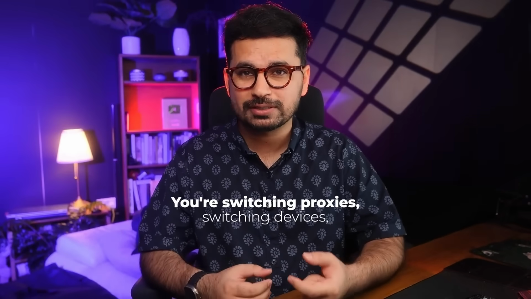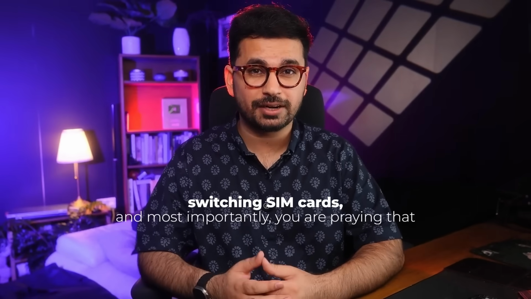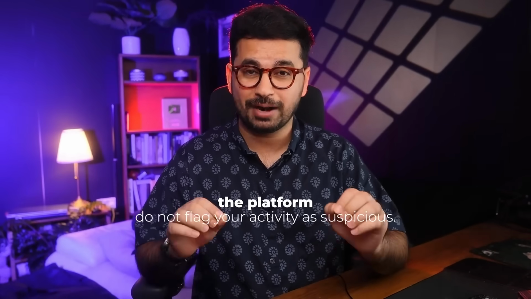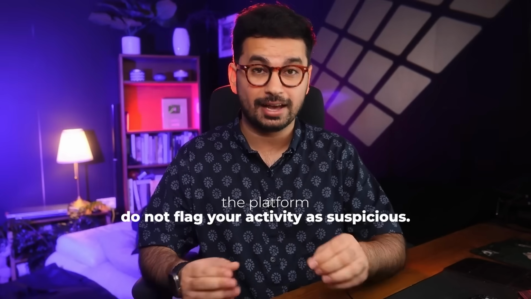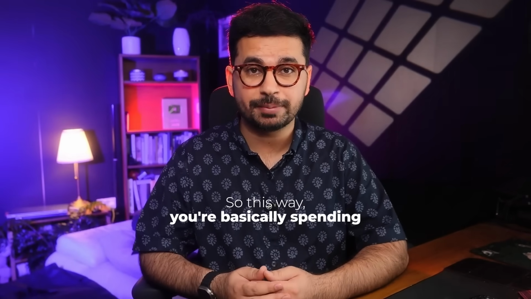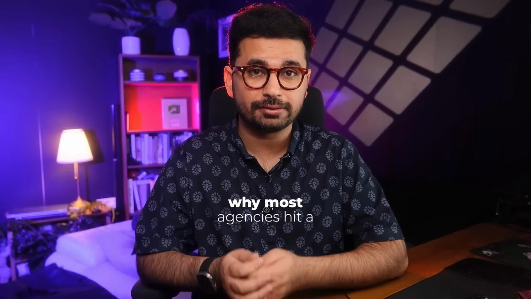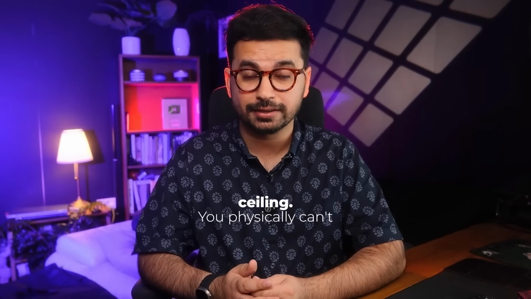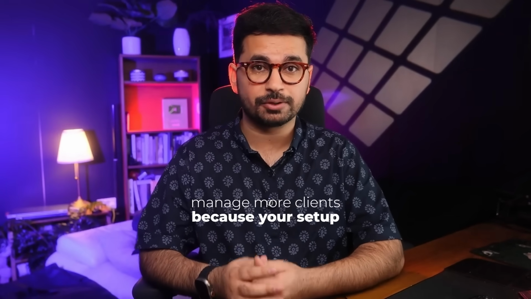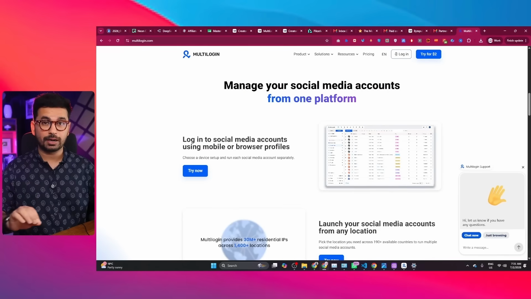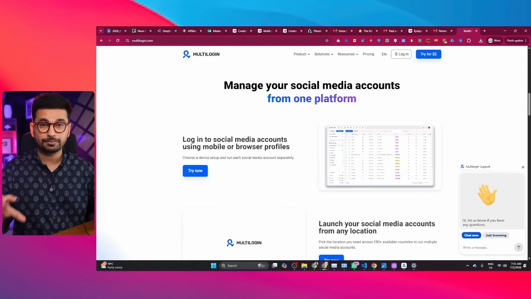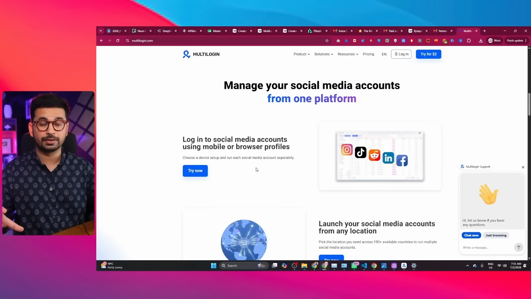You're switching proxies, switching devices, switching SIM cards, and most importantly, you're praying that the platform does not flag your activity as suspicious. So this way you're basically spending 40% of your day just trying to stay logged in. And this friction is exactly why most agencies hit a ceiling. You physically can't manage more clients because your setup is too heavy. So this platform is built to strip all that friction away so you can focus on the work that actually makes money.